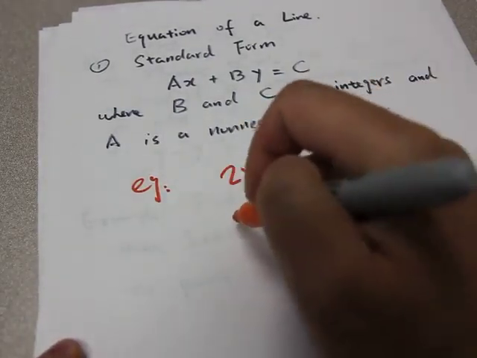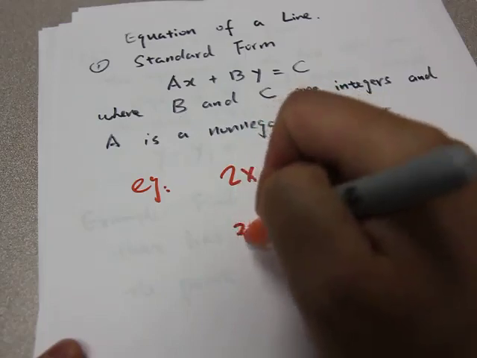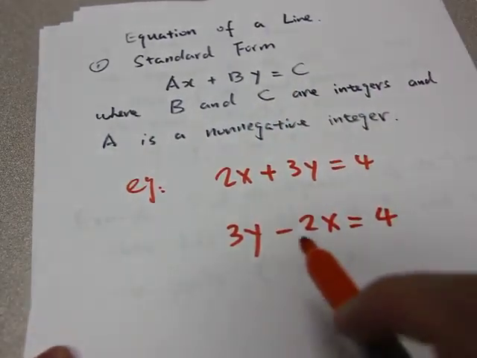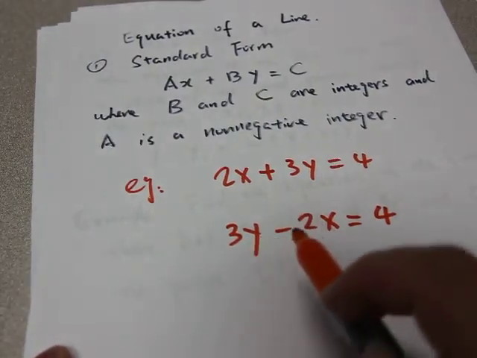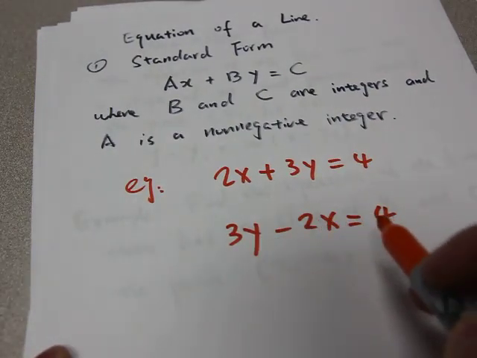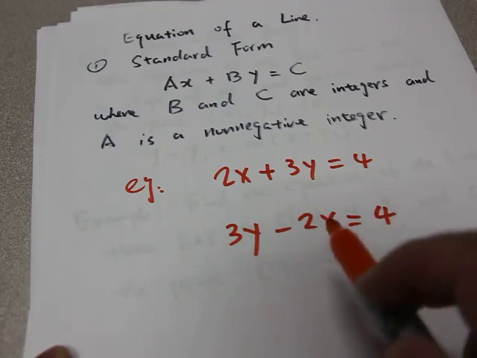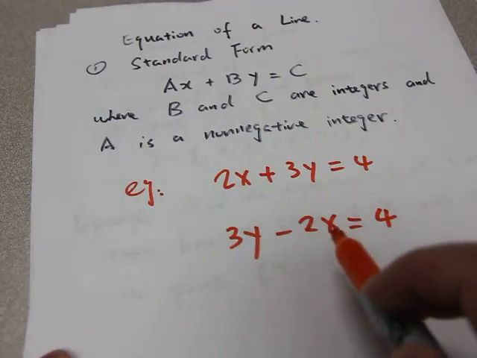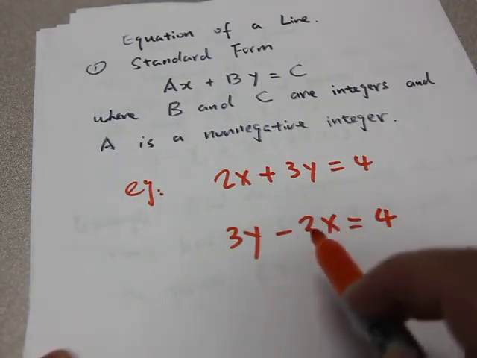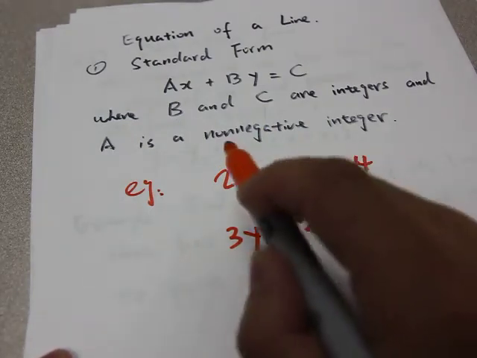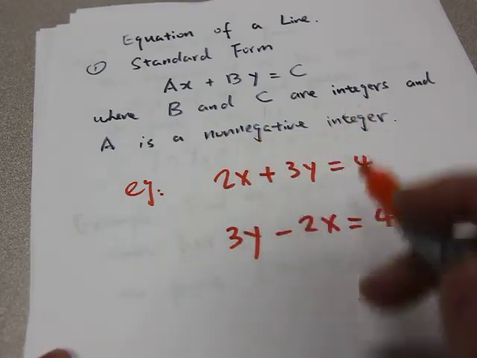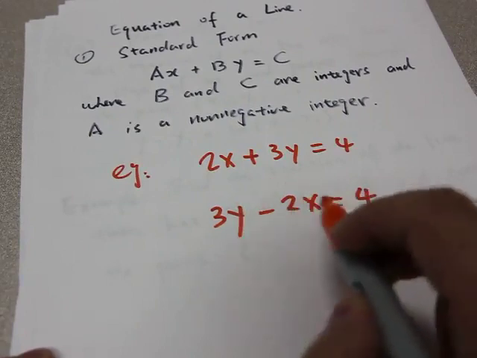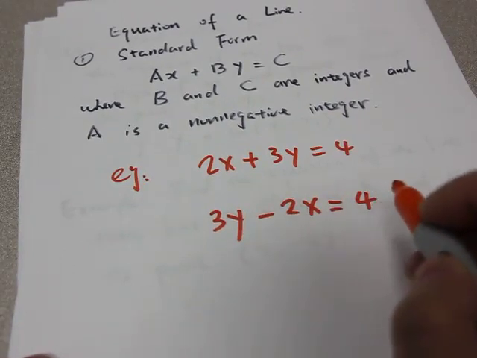Now, but if we change this a little bit, if we change the equation into 3y equals -2x plus 4, now this equation, however, is not in the standard form. The reason is because the coefficient of x right now is -2, which is not a non-negative integer. But we can do something to change this equation into standard form.